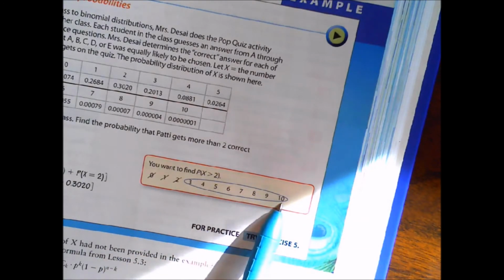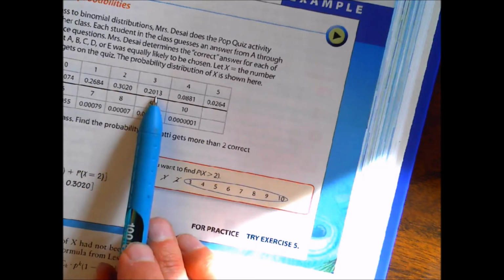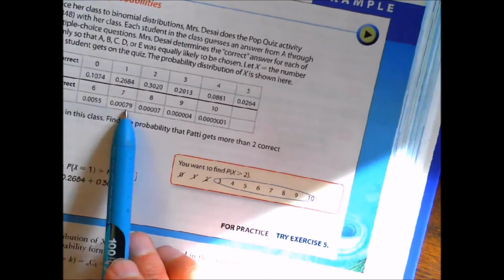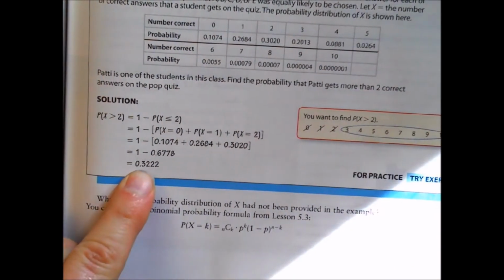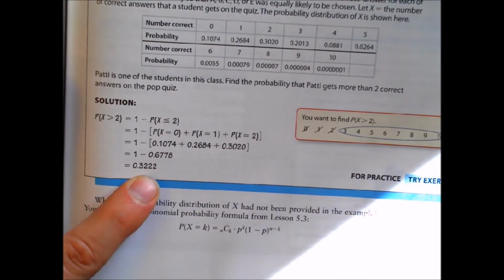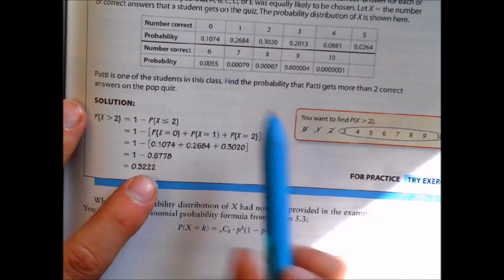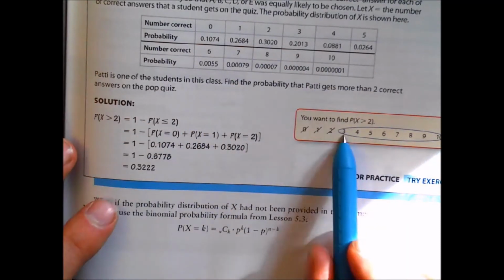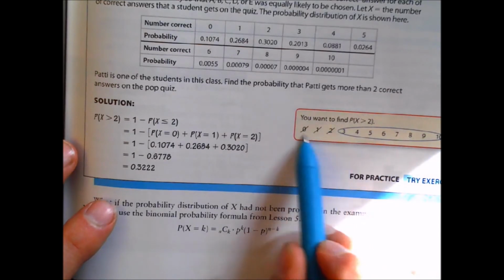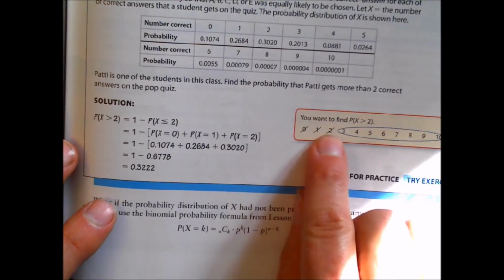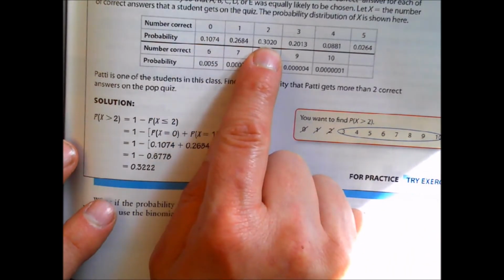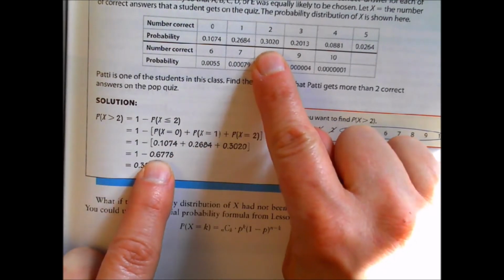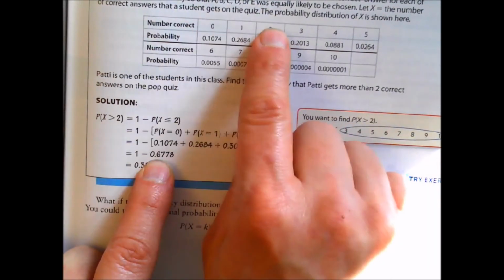So 2 different ways to do it. You could add this probability plus that, plus that, plus that, plus that, plus that, plus that, plus that, and you would get 0.3222 if you add those all together. Or the little bit quicker way is, if I want to know these, I could find these and take 1 minus these, and it would give me all this. So I could add 0, 1, and 2 together, and 1 minus these will give me all the rest of these.